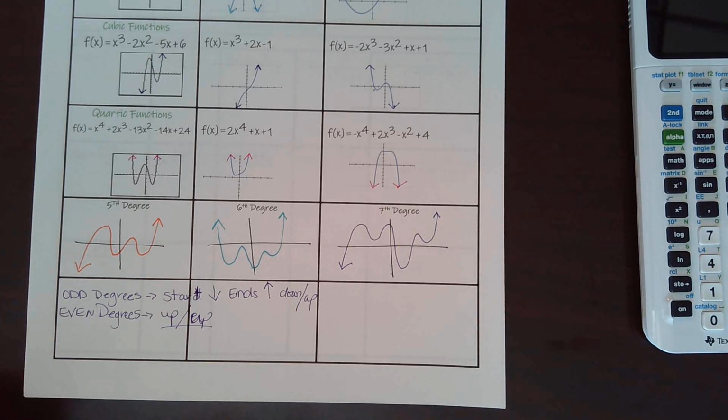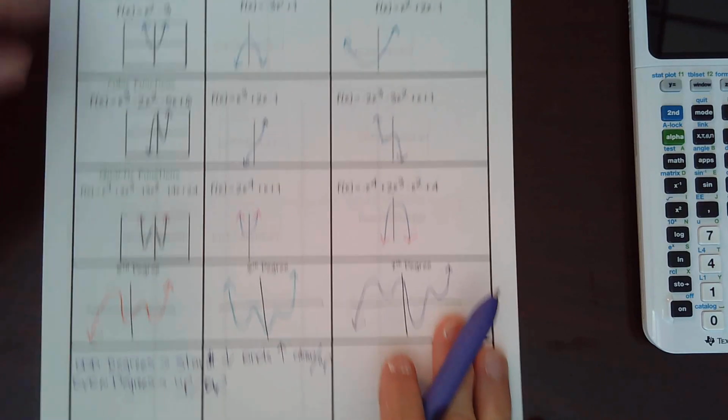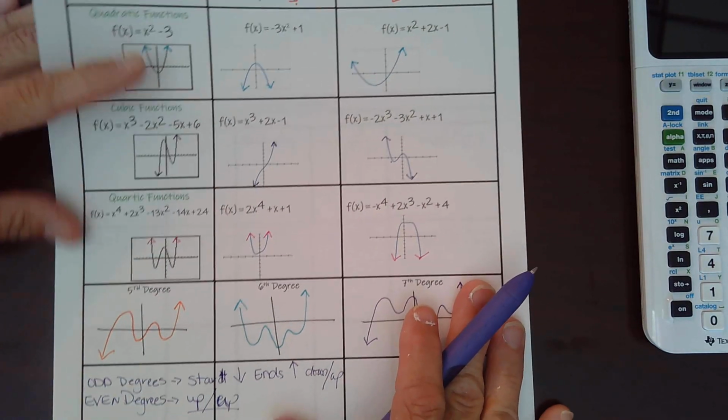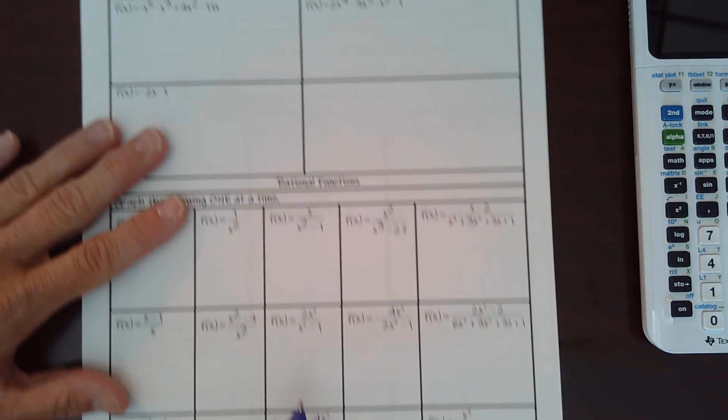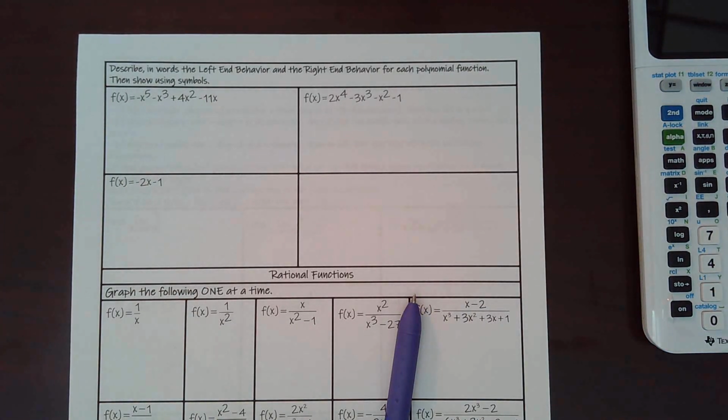Now, there is a more mathematical way to describe the behavior, and that is by using notation to describe how the graph of a function behaves in the negative x direction and in the positive x direction. So I'm going to pull that aside, and I want to go to page 2 of our notes.